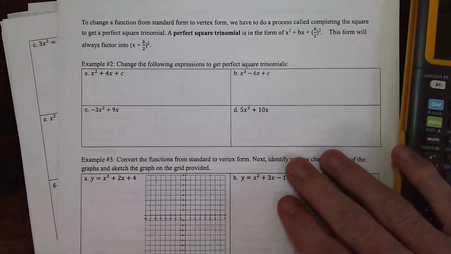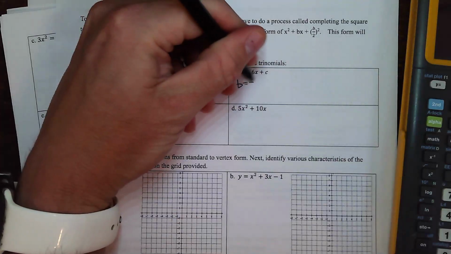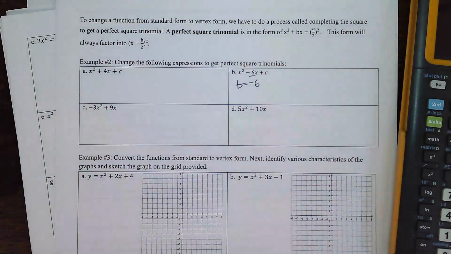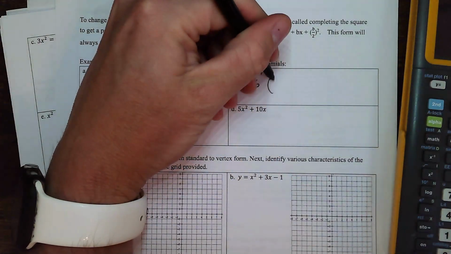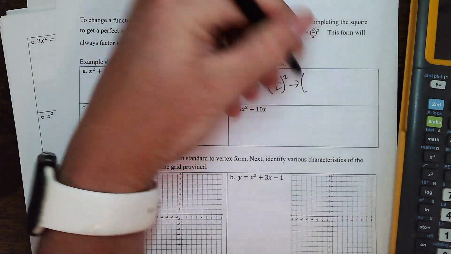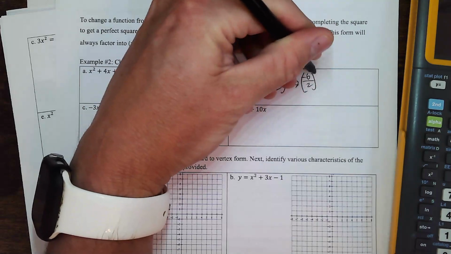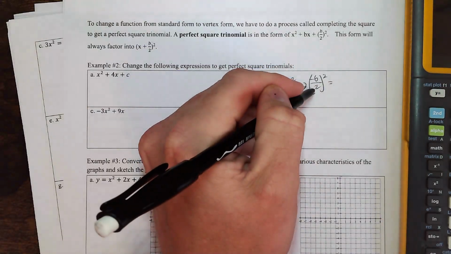Now the next step is we're going to take b, and b, by the way, is equal to -6. B is the number in front of x. Okay, we're going to take that b value and divide it by 2 and square it. So take b divided by 2 and square it. So -6 divided by 2 squared. Okay, -6 divided by 2 is -3.